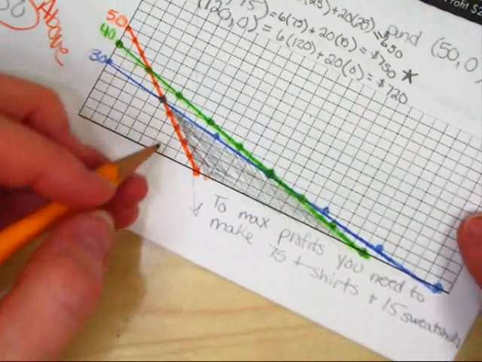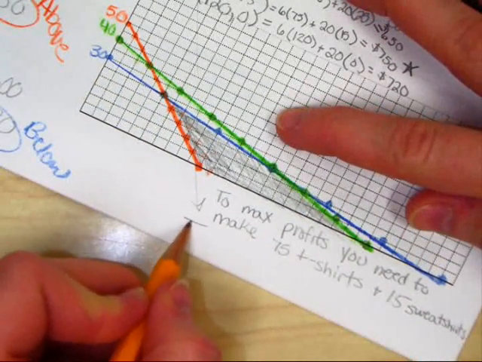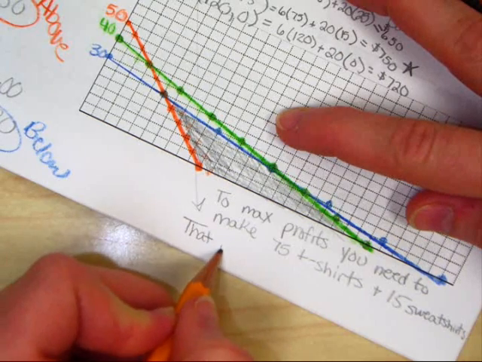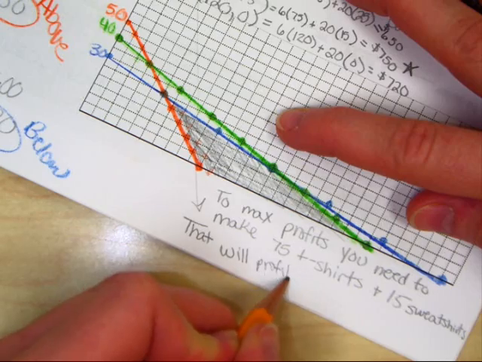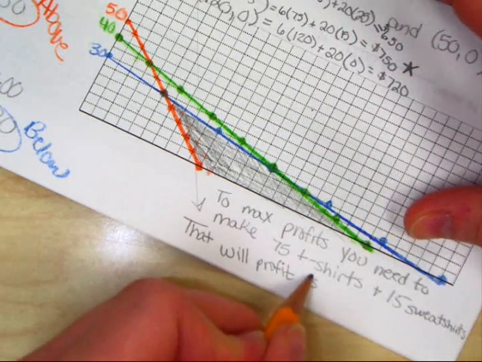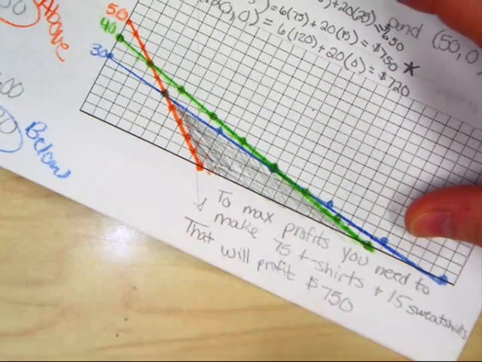Okay? And then we can say at the bottom, that will give you, or that will profit, $750.